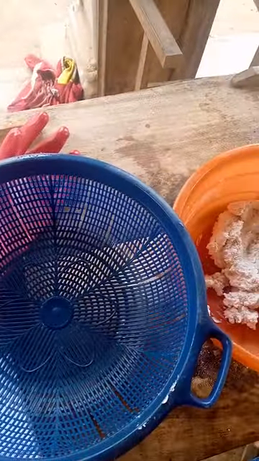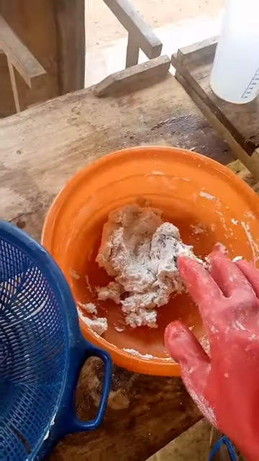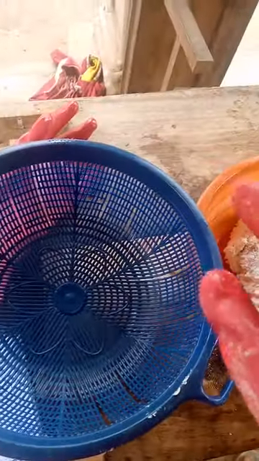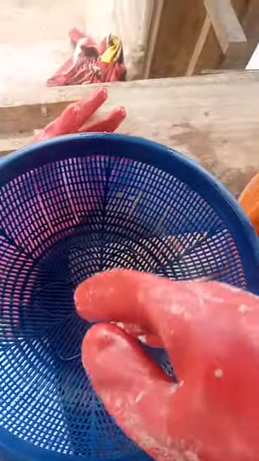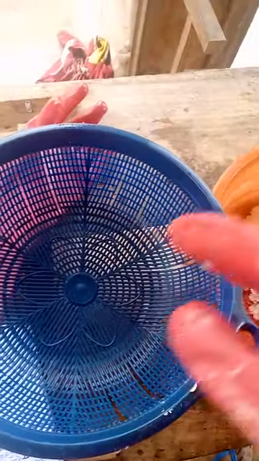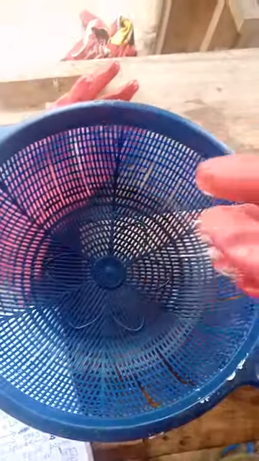After it has completely dried, you pour the detergent into the basket and use your hands to grind it.